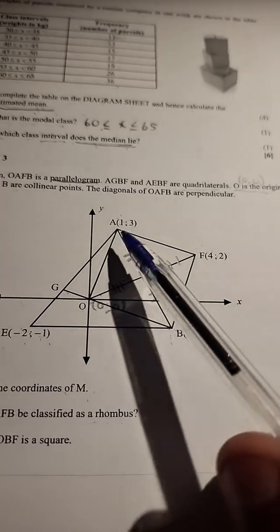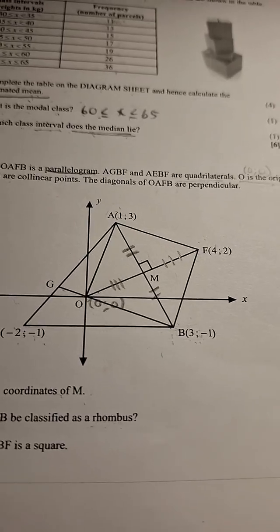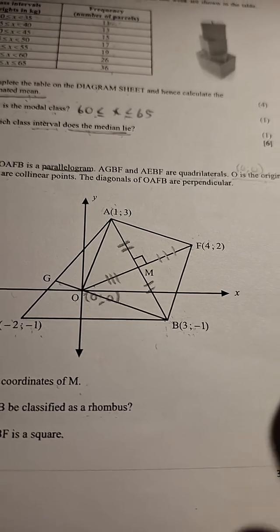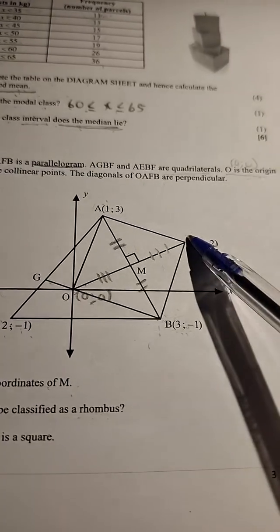But what do you find, guys? When you calculate this gradient of AF, and then you calculate the gradient of OB, you get the same gradient, don't you? You absolutely do. You get the same gradient.